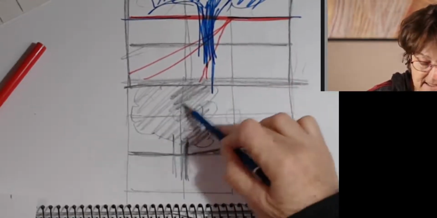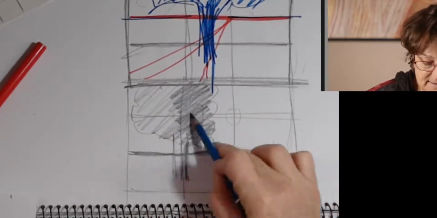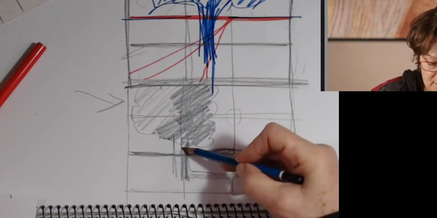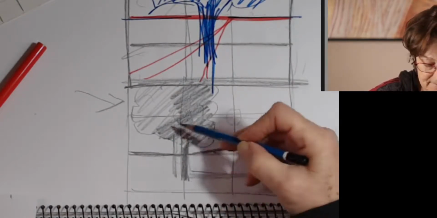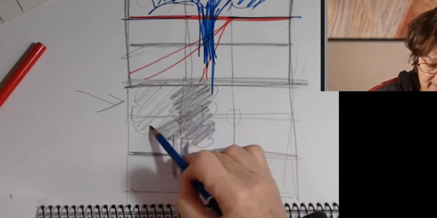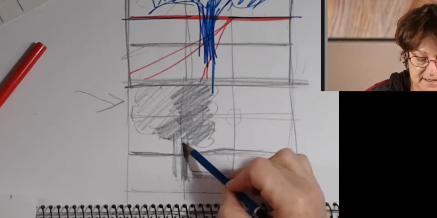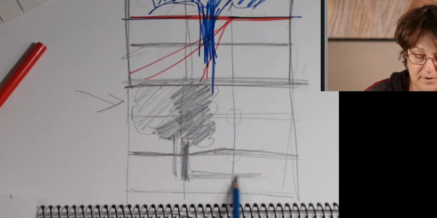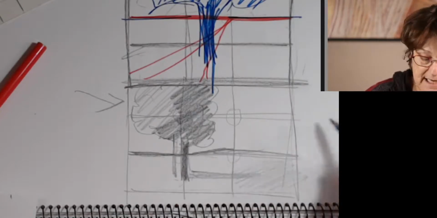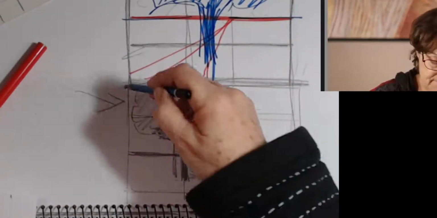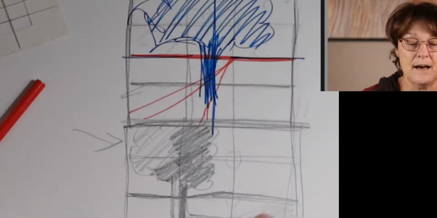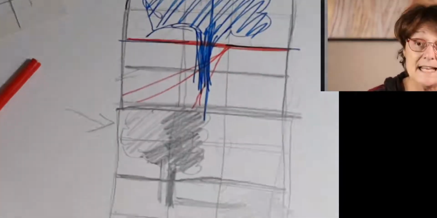Let's say the sun is coming in from there. It's casting a shadow like that. So we've got our dark and light happening on that third intersection there. Okay, I know we've got a shadow coming off there. We might have the shadow of the tree, but that composition is much, much more interesting than the one above where everything is in the middle.